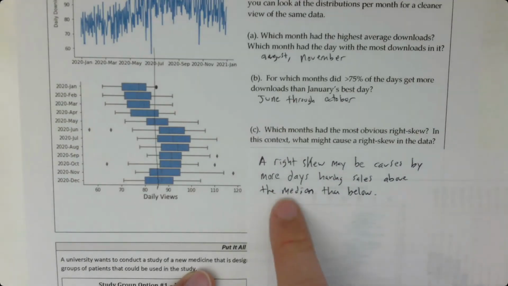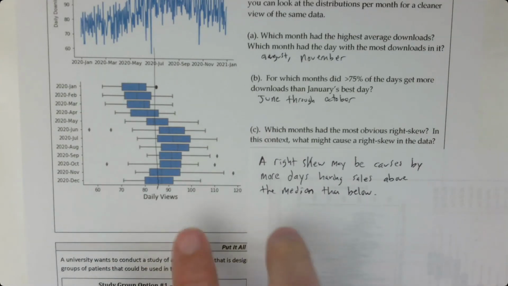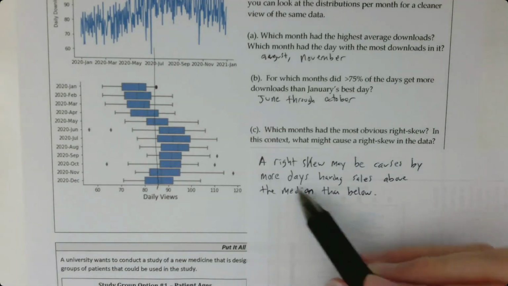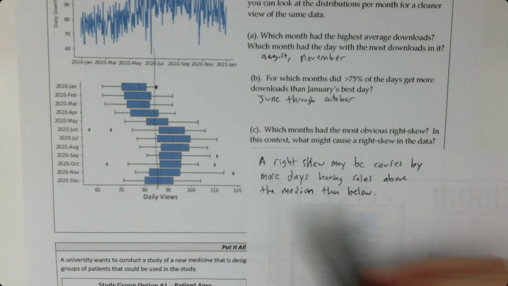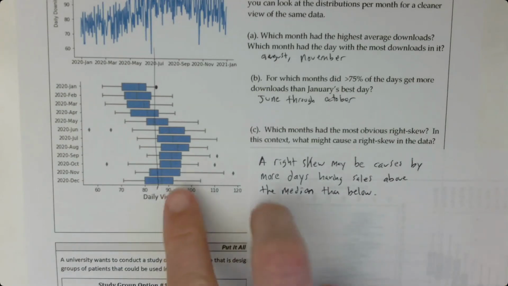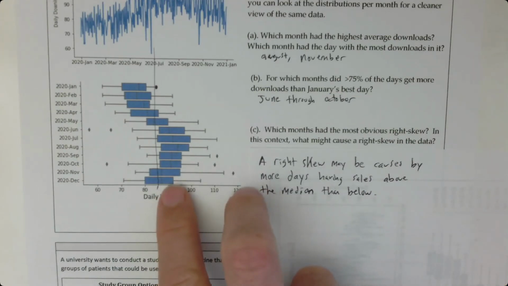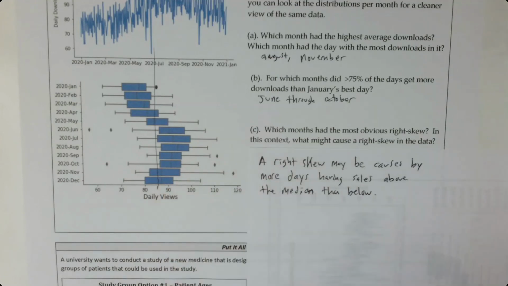Remember, a median value by definition means that exactly half the data is larger and half the data is smaller. So it's not the case that more than half the sales will be above the median. What it means is that the half of sales that are above the median are more spread out. So let's change it again.